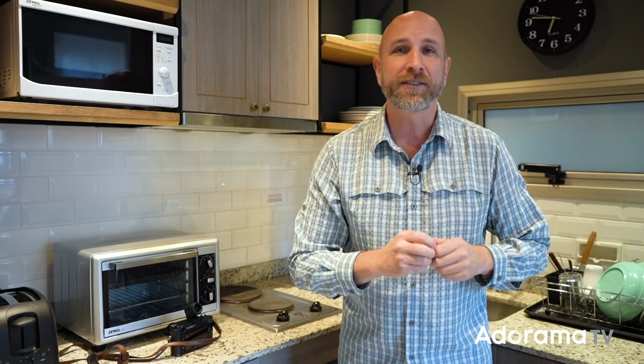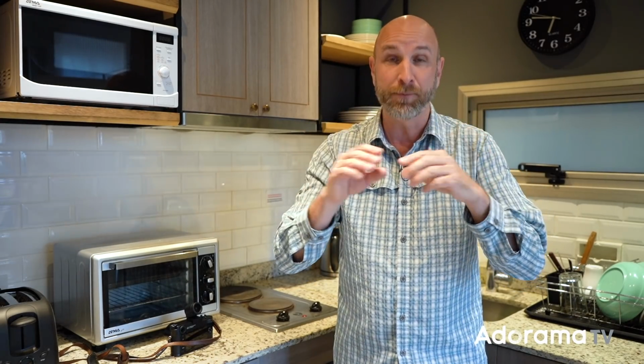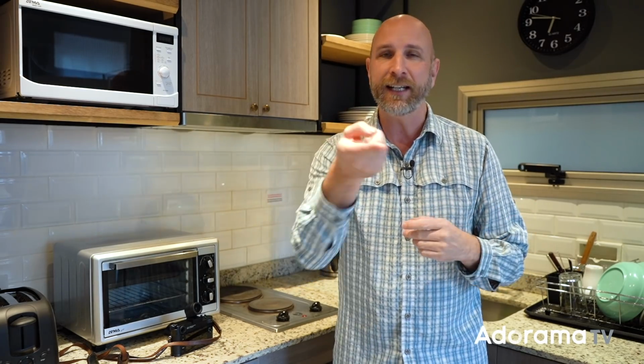Well, this is a great little exercise to help you begin to see things monochromatically and play with light and shadow. It's really, really fun. Get out there and do it.